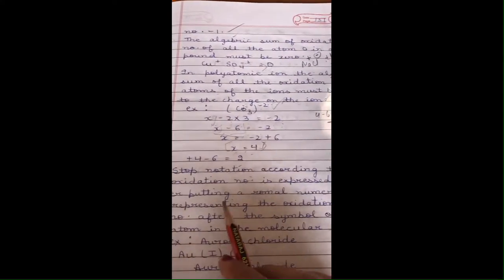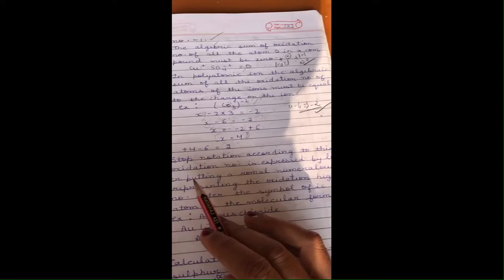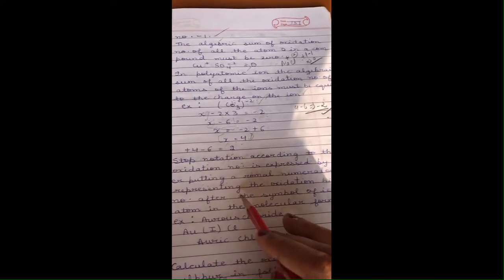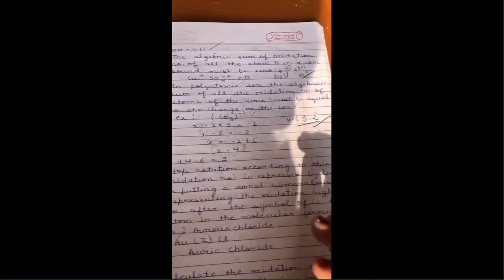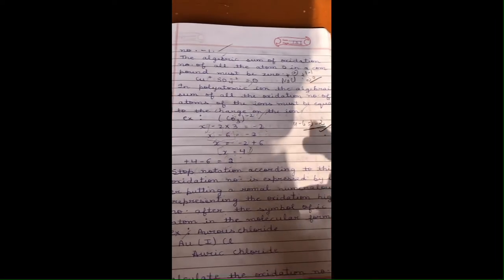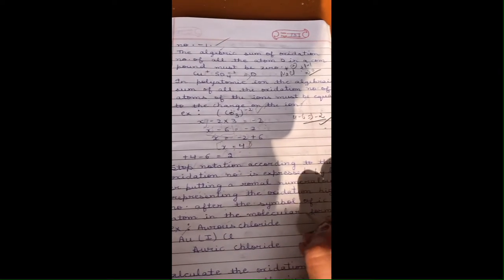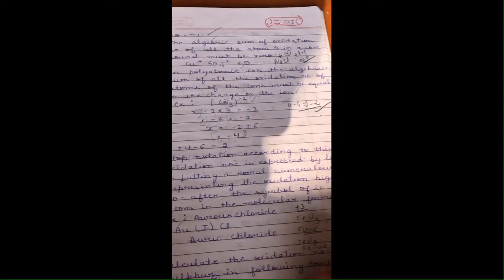And next is the stock notation. According to this, the oxidation number is expressed by putting a Roman numeral representing the oxidation number after the symbol of the atom in the molecular formula. In simple language, if an atom is in its higher oxidation state, you use the suffix ic. For example, in the case of iron, if you have FeCl3, in +3 oxidation state, you use ferric chloride, and if FeCl2, then ferrous chloride.